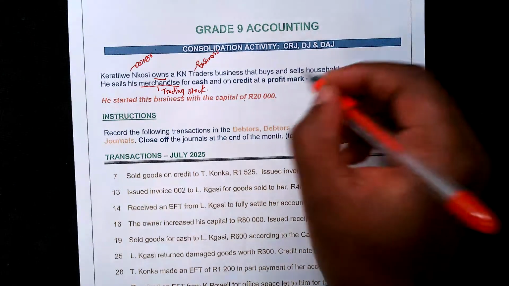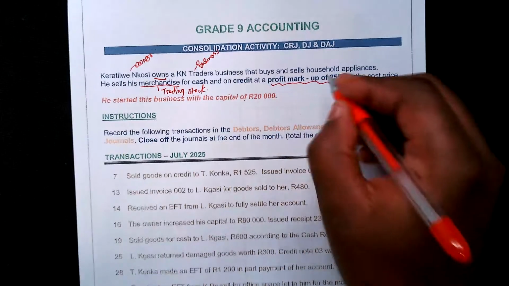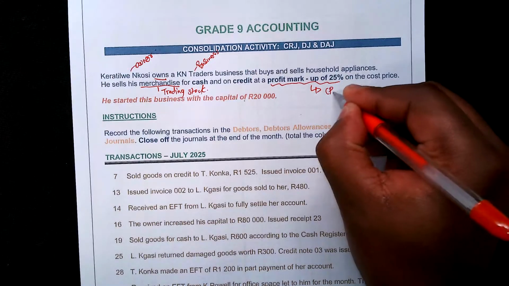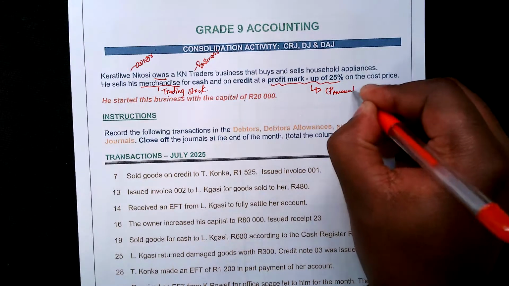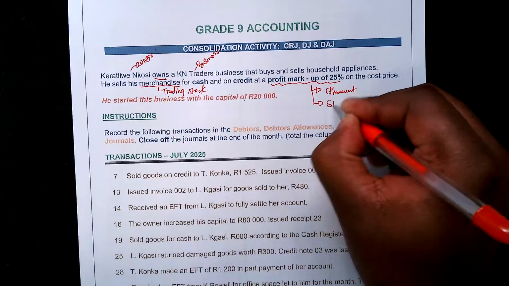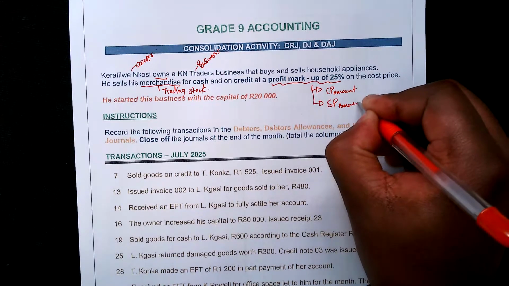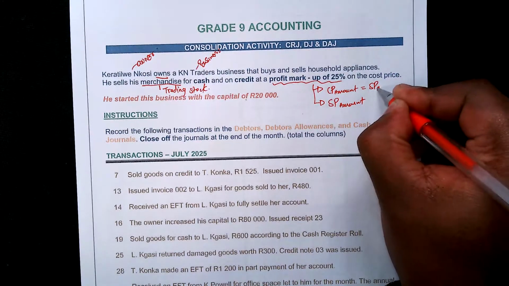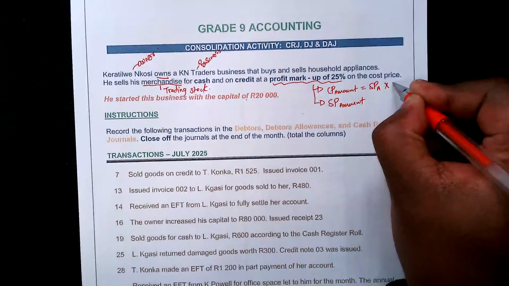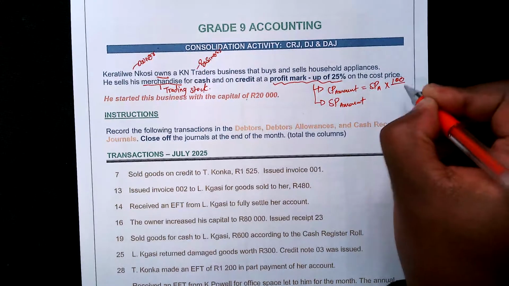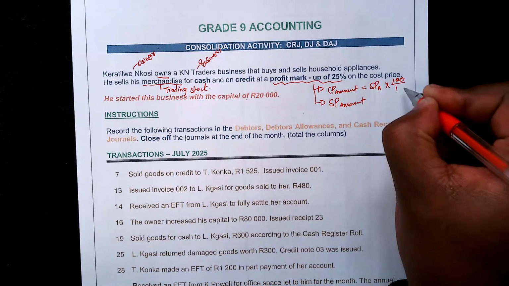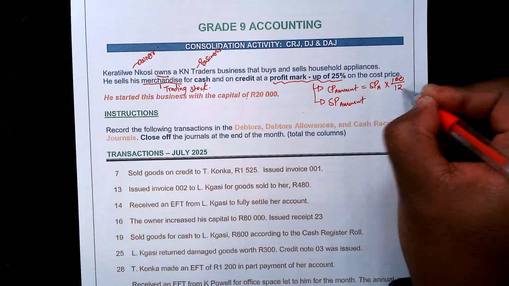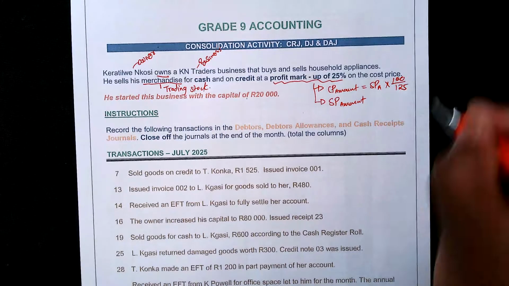Okay, so we know that we can use this profit markup to calculate either the cost price amount or the selling price amount. If you are looking for the cost price amount, it is going to be your SP amount multiplied by, because you are looking for cost price, whatever that you are looking for should always be at the top, divided by whatever you know or are given, which is 100 plus 25, so 125.